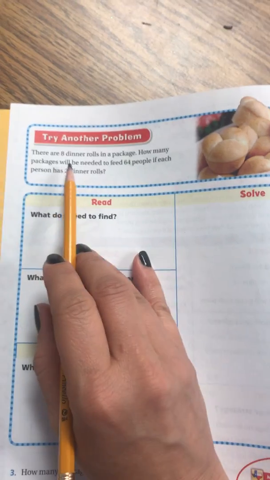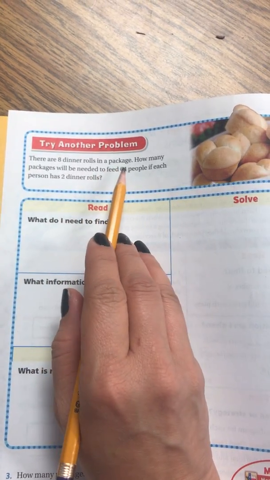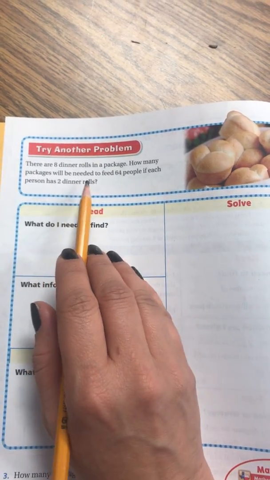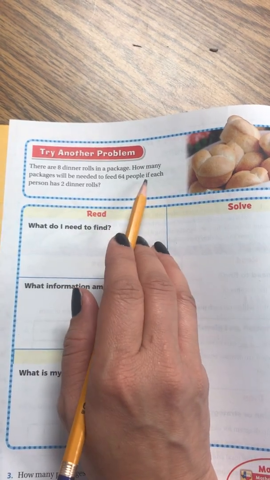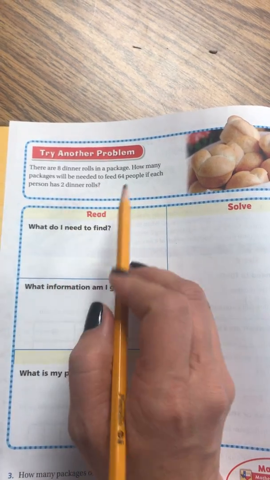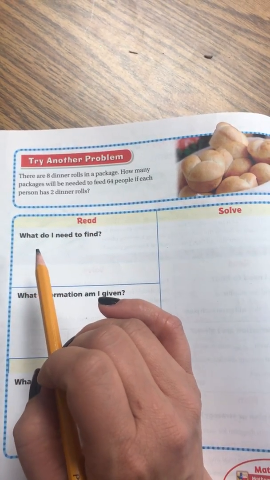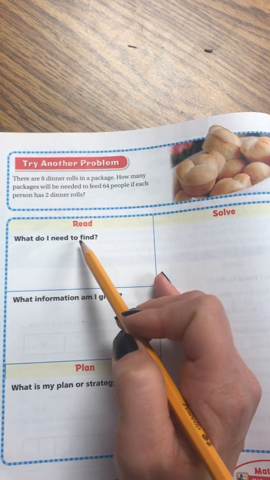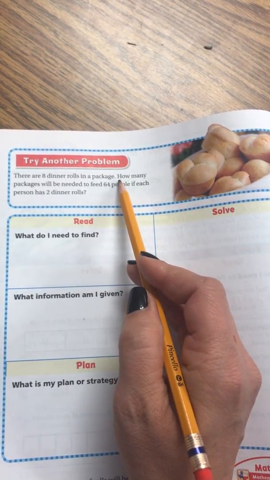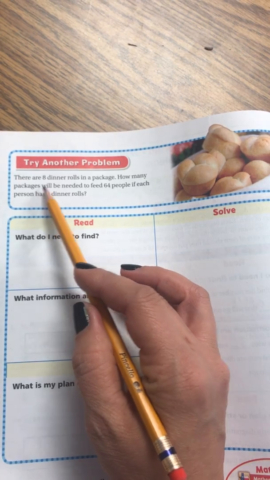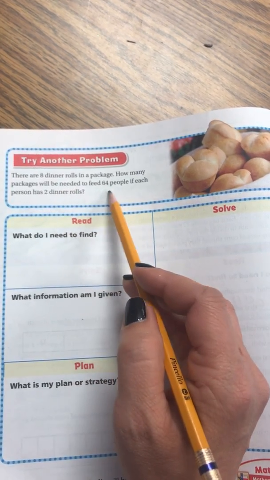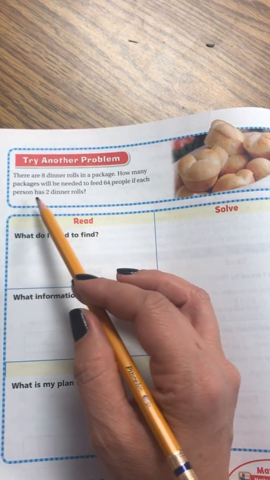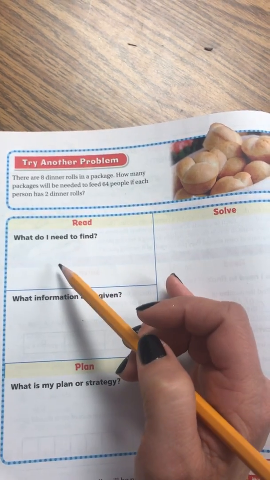In our second example, we have a problem in which there are 8 dinner rolls in a package. How many packages will be needed to feed 64 people if each person has 2 dinner rolls? Okay, so what is it that we need to find? Well, this is what we need to find. How many packages will be needed to feed 64 people if each person has 2 dinner rolls?